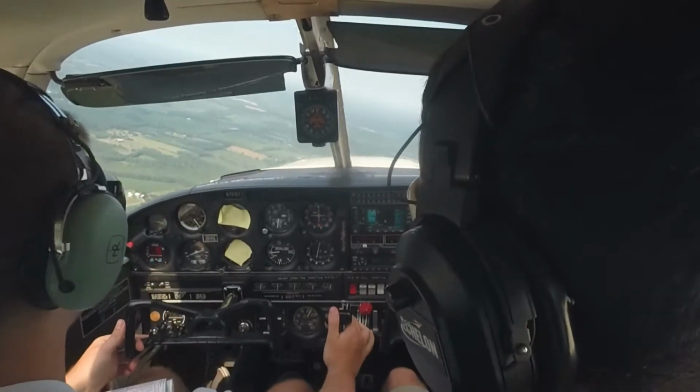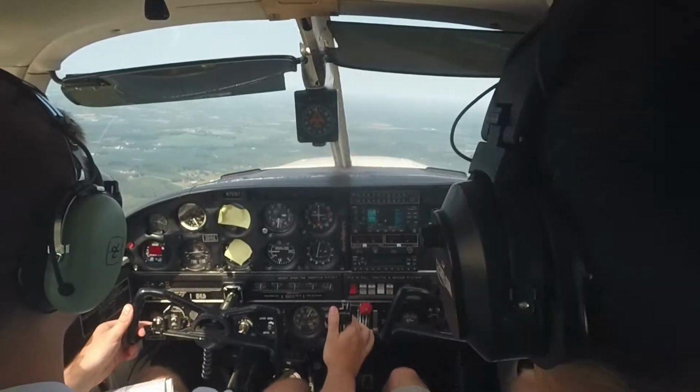Royalton traffic, traffic 6119 Delta departing southeastbound Royalton.